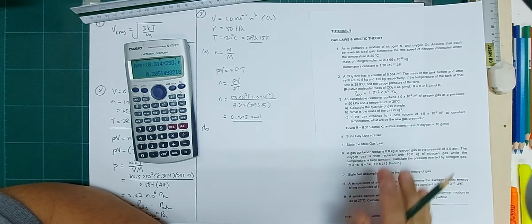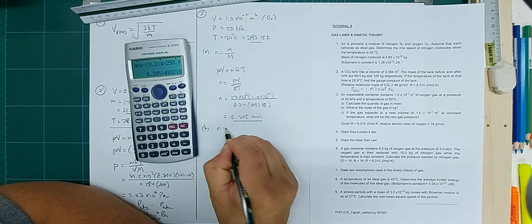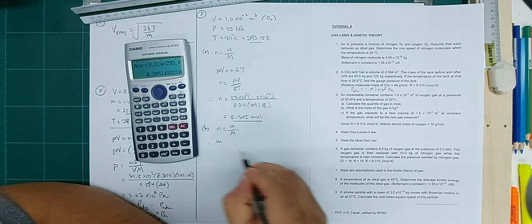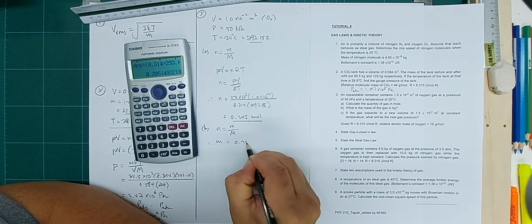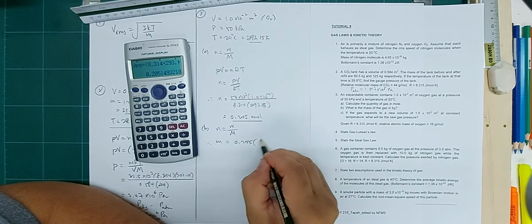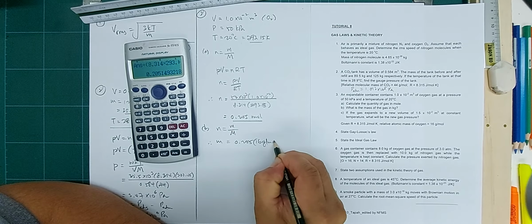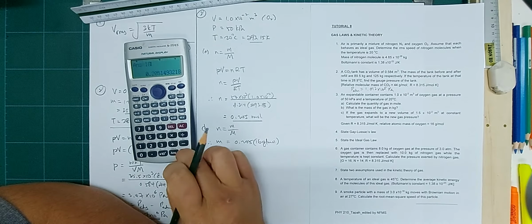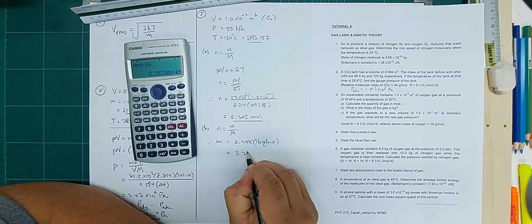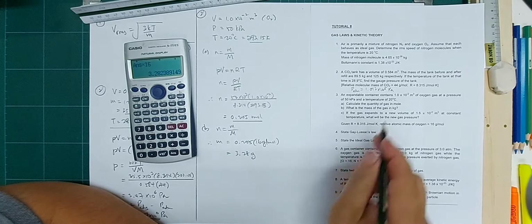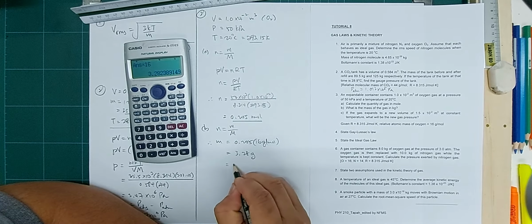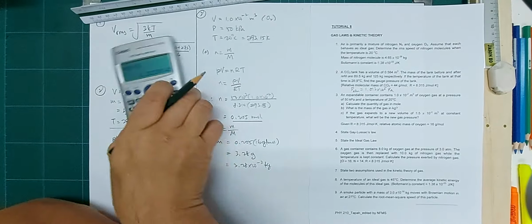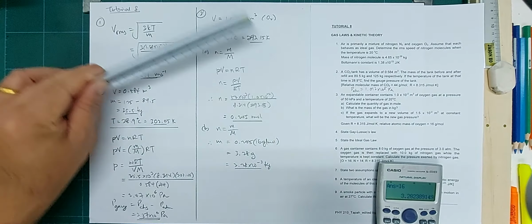B, what is the mass of the gas in kilogram? Well, you know that mole is m over big M. So the mass is equal to number of moles 0.205 times molecular mass 16 gram per mole. So mole and mole cancel. You have this one multiplied by 16, you have 3.28 gram. Remember, the question wants kilogram, right? So you have 3.28 × 10^-3 kilogram, divided by 1000. Okay, so that is B.